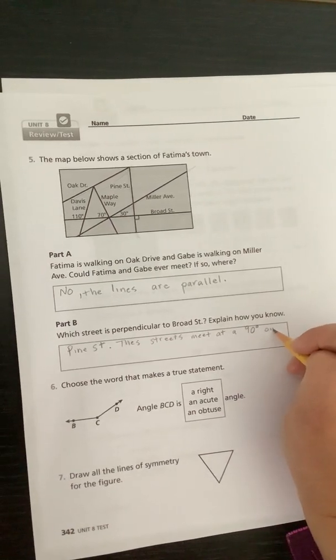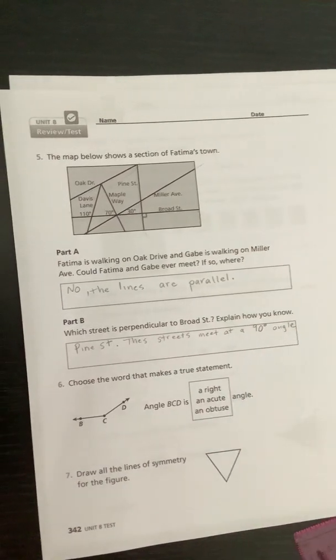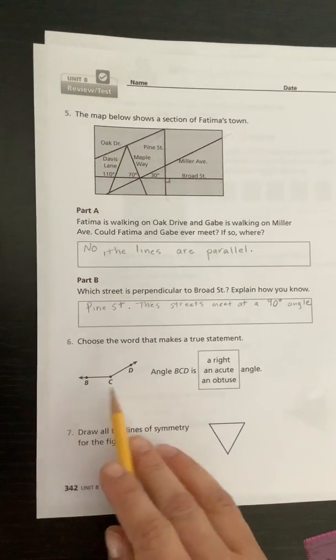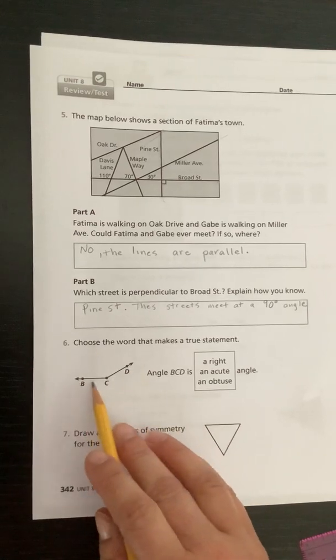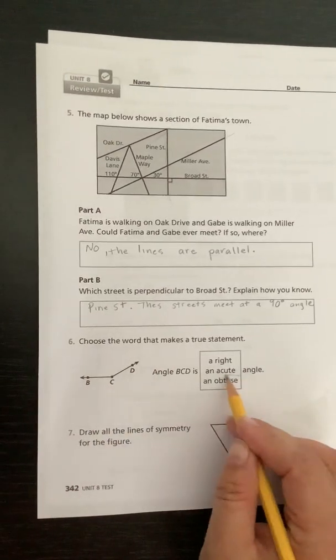degree angle. Okay, right here, number 6, this angle is bigger than a 90 degree angle. It's wider, so it is an obtuse angle.